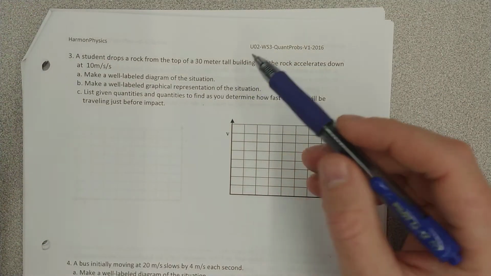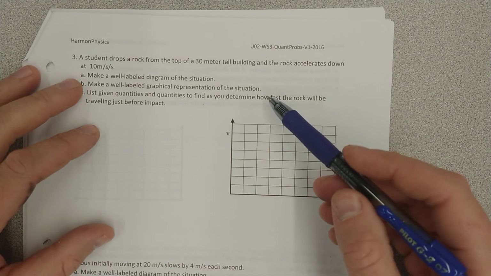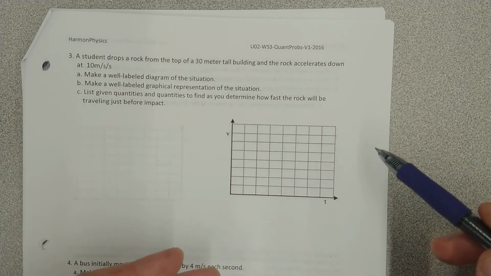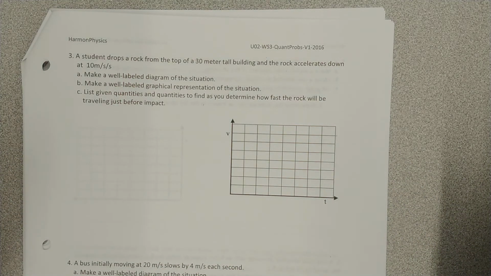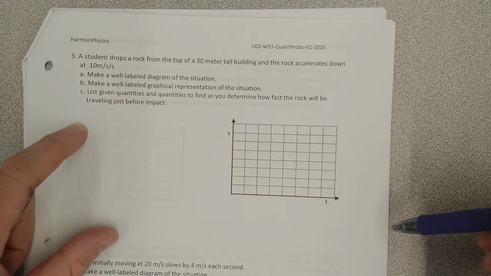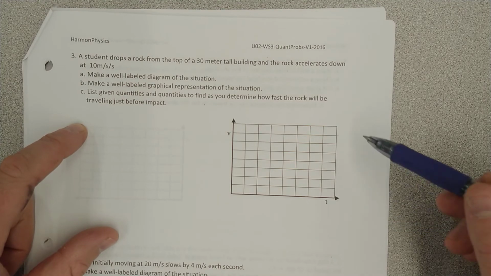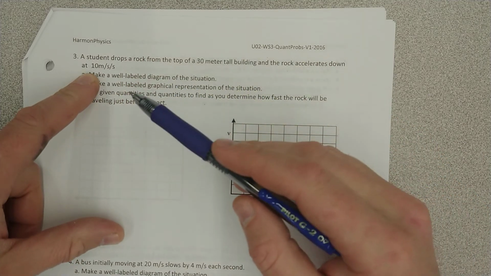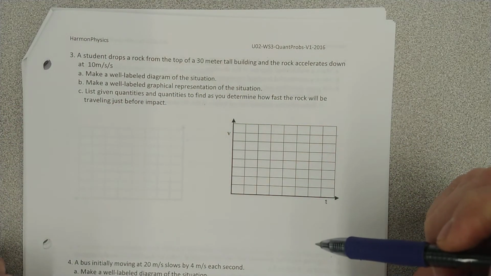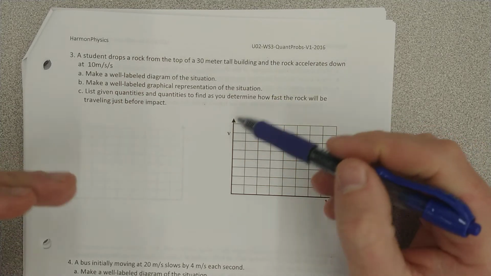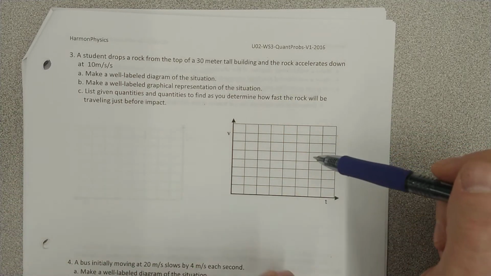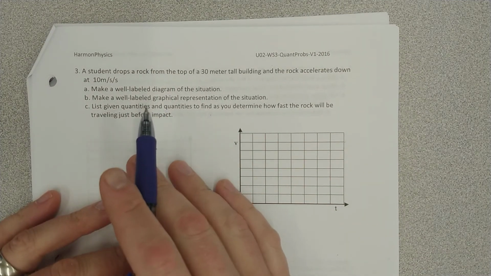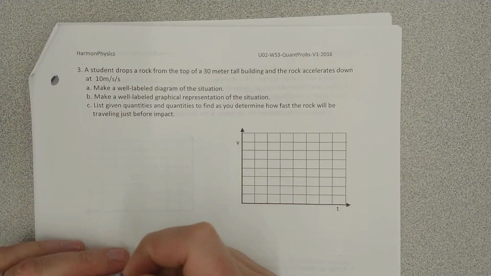Well-labeled diagram, so that's again the drawing. Graphical representation, how's the velocity changing over time? This one is an interesting one because you don't know the final velocity. You know the displacement and the acceleration. So you might have to do some things to find the final velocity right before it hits the ground. Anytime you drop something, the final velocity is always the velocity the instant before it hits the ground.